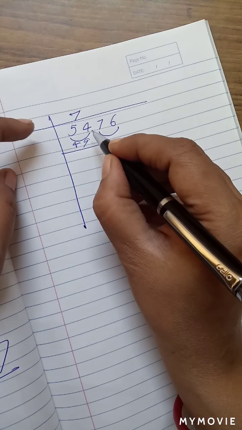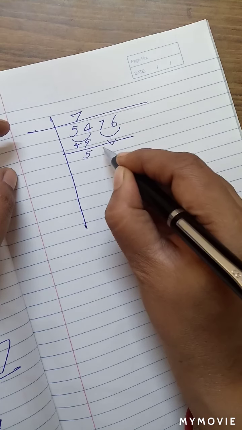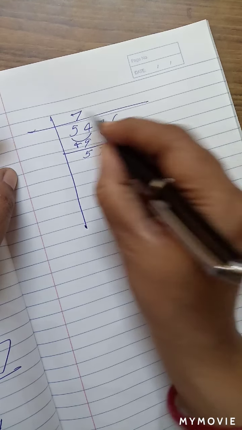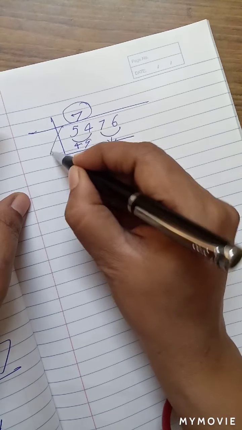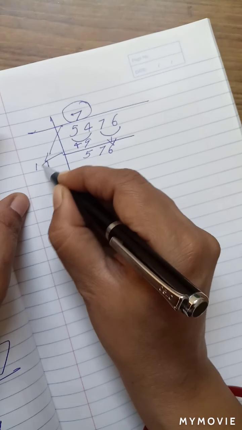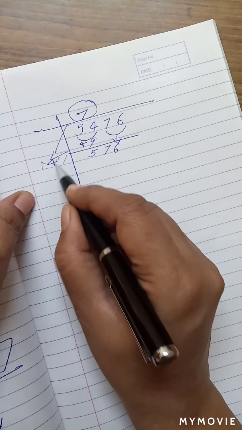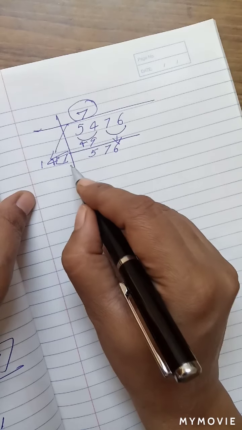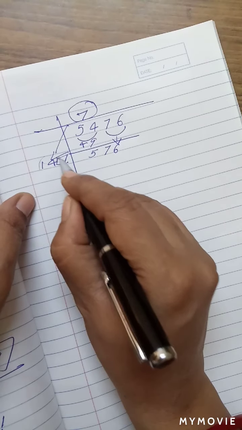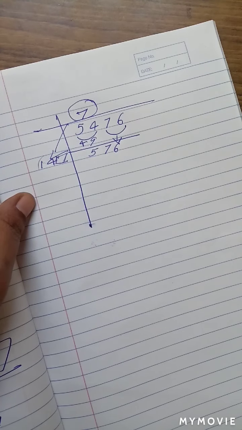So now we will subtract 49 from 54. We have got 5 here, and this pair will come down. We have 576. Now we will double this number, and it will come here. After it's been doubled, we have got 14. Now we have to think of a number that we will concatenate here, and then after it's been concatenated, we will multiply the entire number with the number that has been concatenated. So let's use some judgment again.